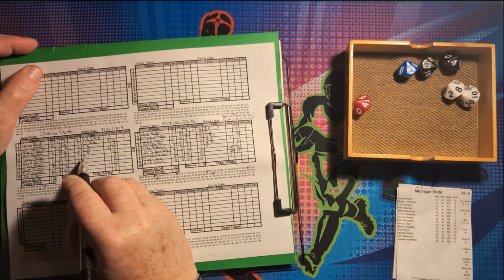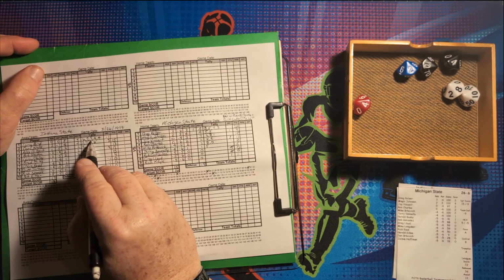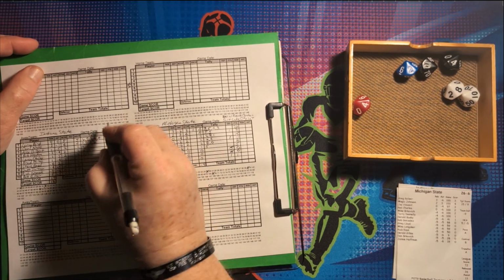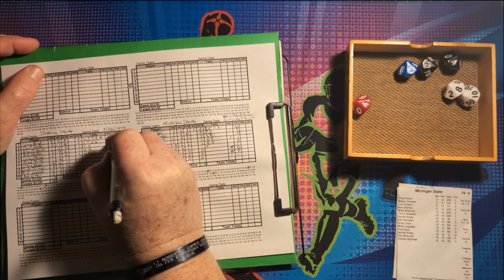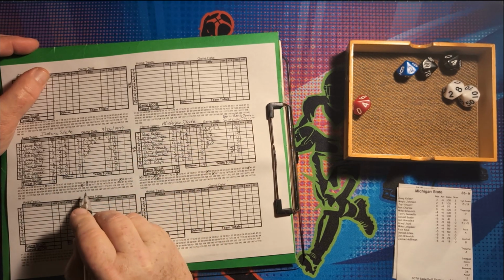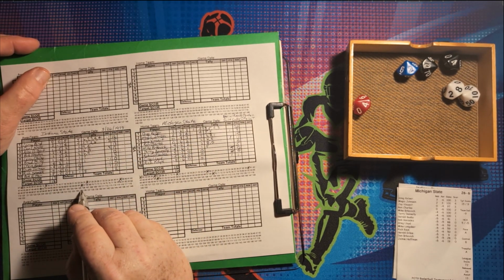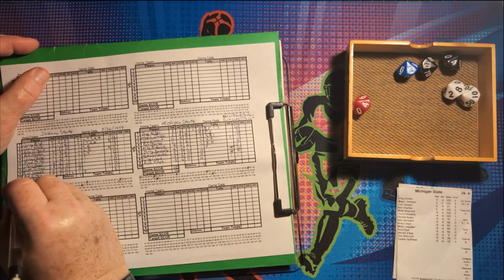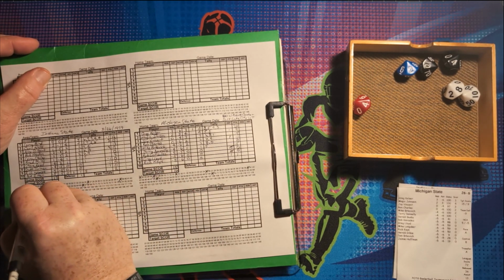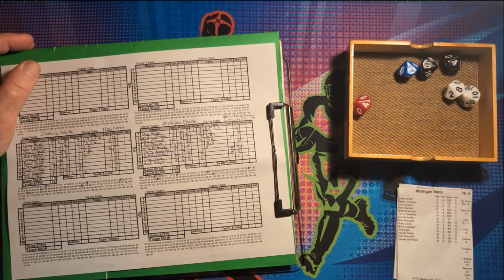And lastly, Larry Bird, 13, 15, 19, 23, minus 1 for 22. And that gets them to 88, which is a bit ridiculous if you ask me.